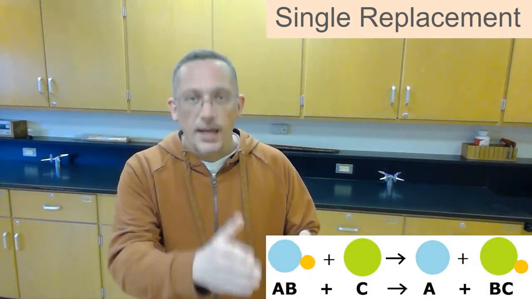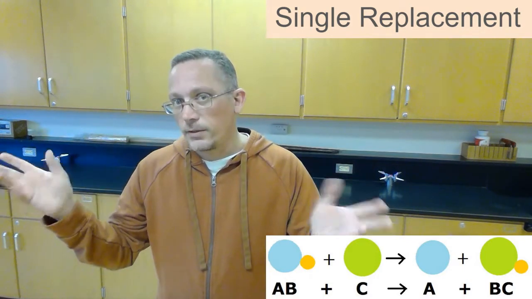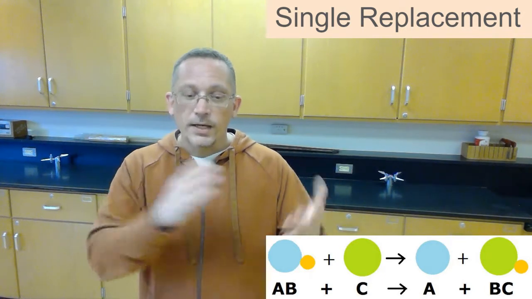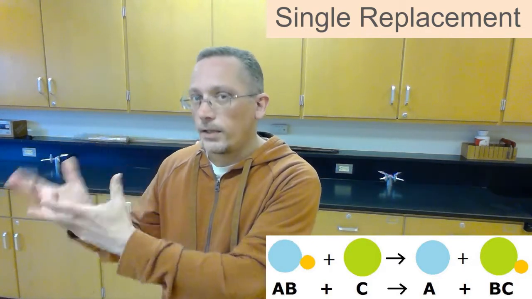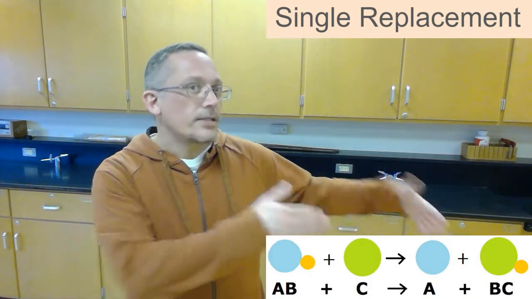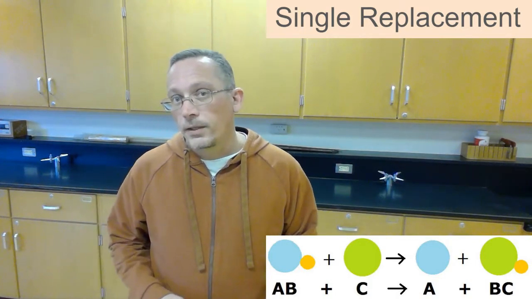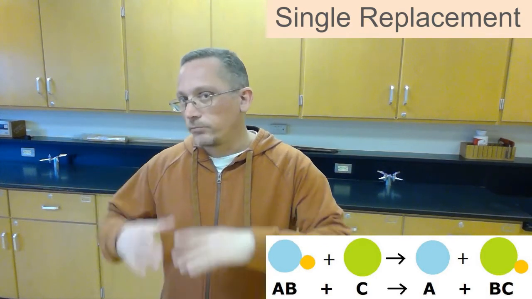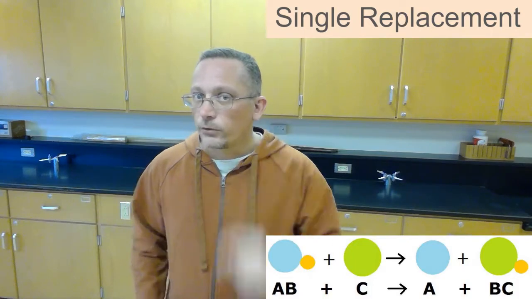So in a single replacement reaction, you'll see both an element and a compound on both sides of the equation. So it's pretty easy to tell that it's a single replacement if you see an element and a compound in the reactants, and you see an element and a compound in the products. If you take a look at the picture, you can see it's AB and C react to form A and BC. So what happened is 1 element replaces the other in the compound, and then that element gets booted out and it's by itself now. That's the single replacement reaction.